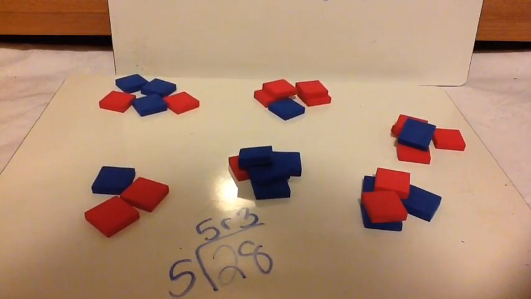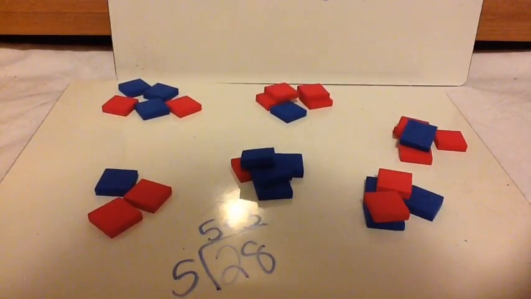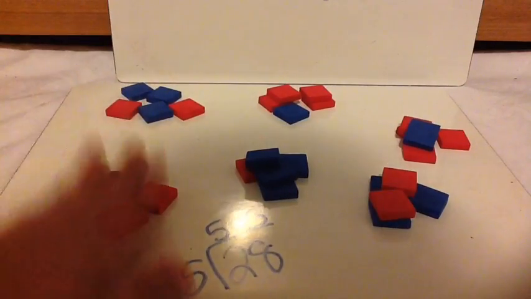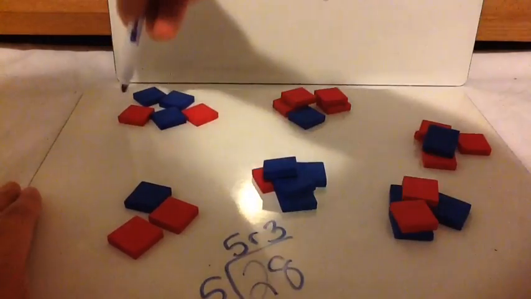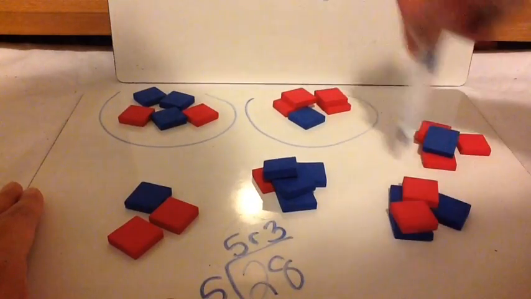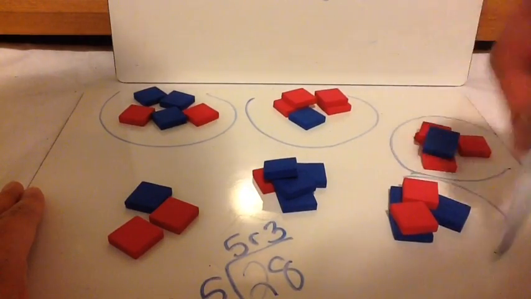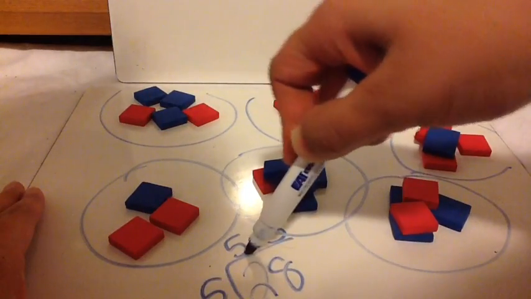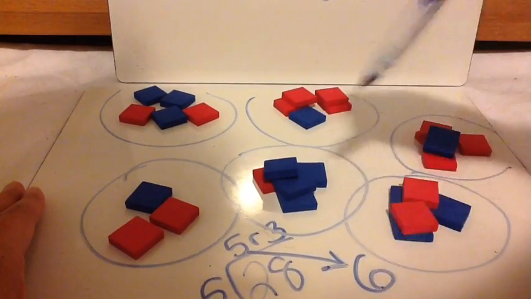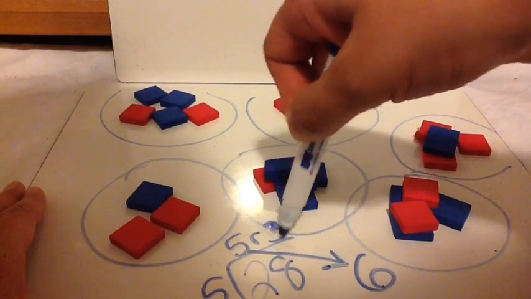And then 3 left over. So the question is, how many bags for all the candy? So even though there's 3 left over, they're getting a bag. So here's a bag, bag, bag, bag, bag, bag. This 5 is going to become 6 because there is a remainder.